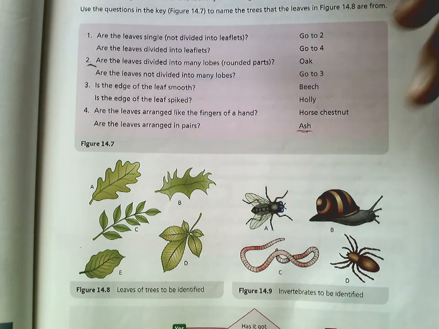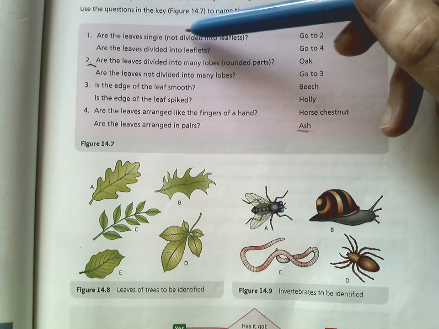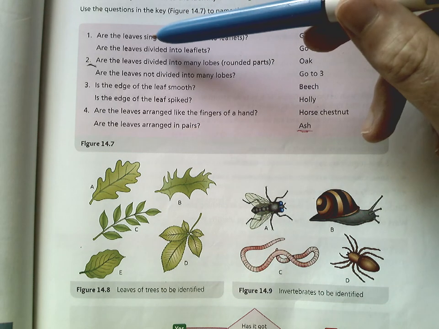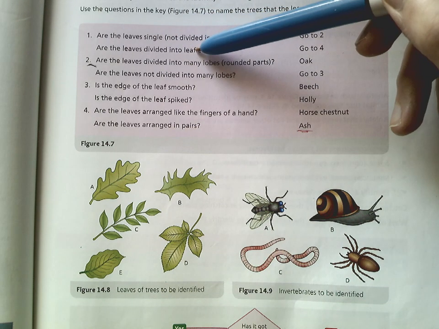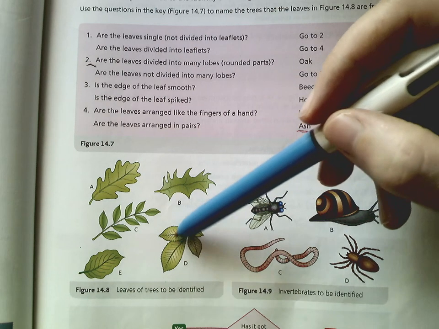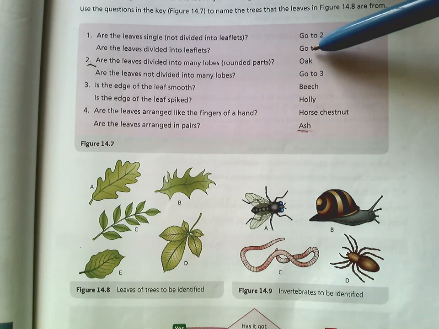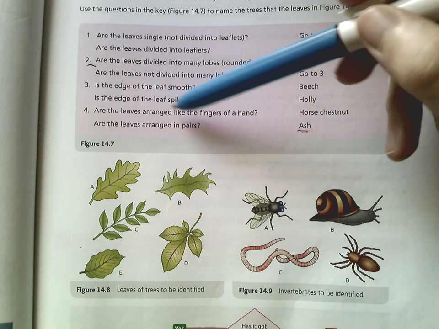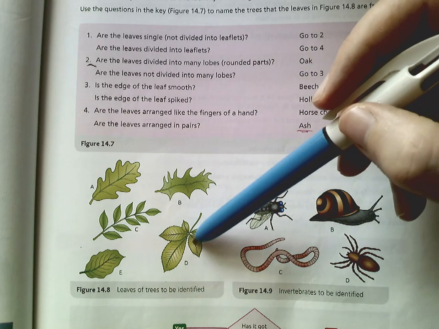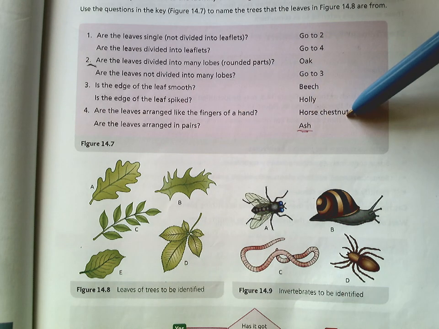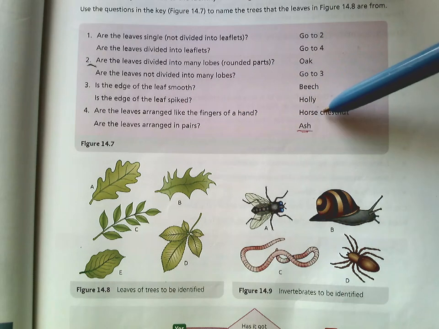If we look at this one here, are the leaves single, not divided into leaflets, or are the leaves divided into leaflets? Okay, so we can see they're divided into leaflets. So we go to question 4. Are the leaves arranged like the fingers of a hand? They are arranged like the fingers of a hand. So therefore this one is a horse chestnut.